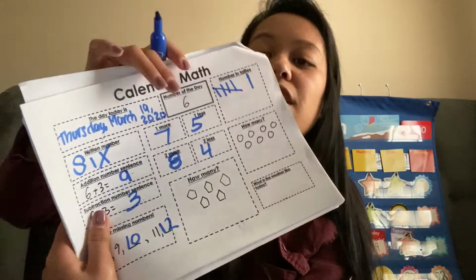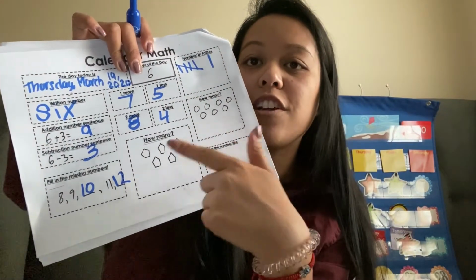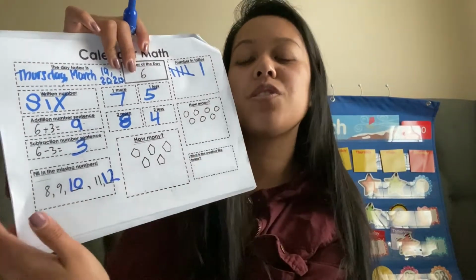And then we have our boxes right here, our counting boxes. Again, you're just going to count and cross these two and then see what numbers you guys get to.